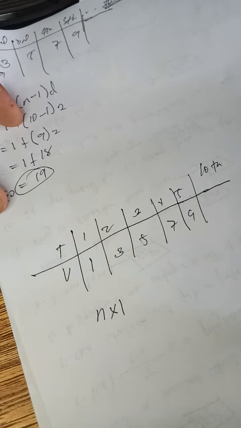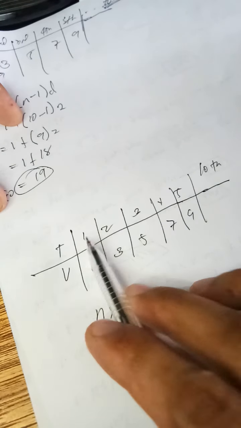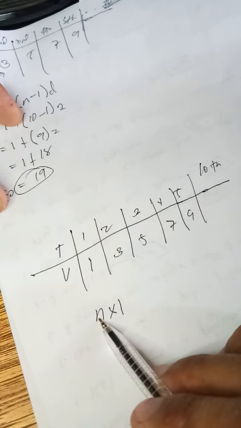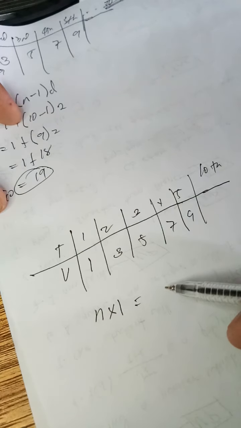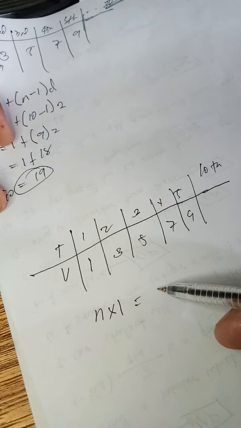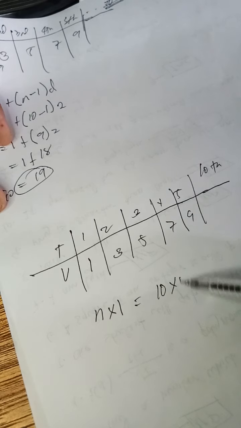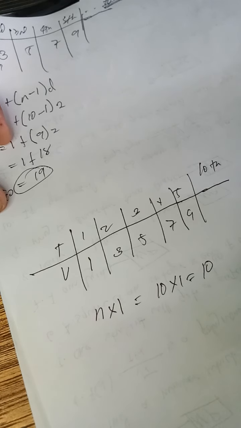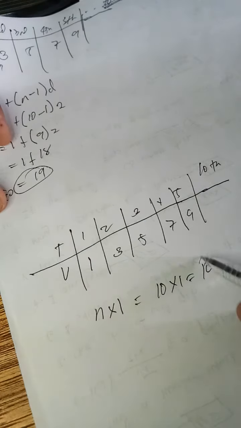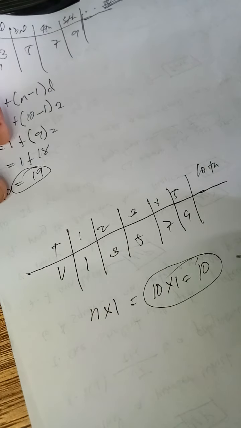Okay, so n here, n is equal to 10. Where you have 10 times 1, that is 10. Okay, so ito ba yung magiging formula natin? Okay, so let's find out.